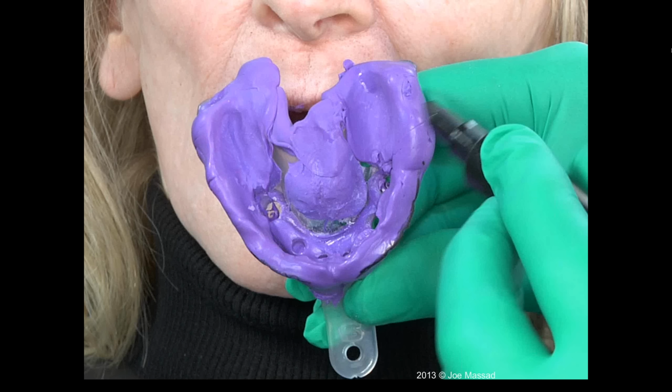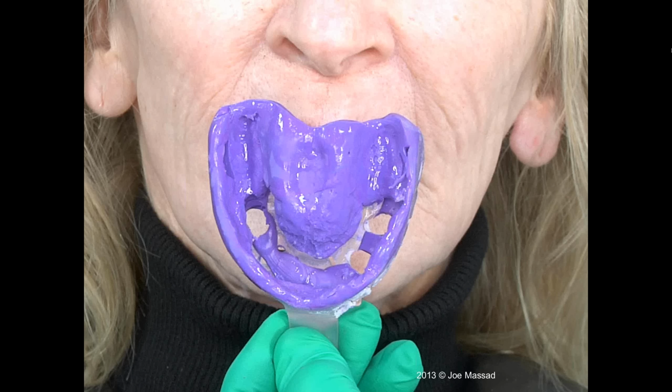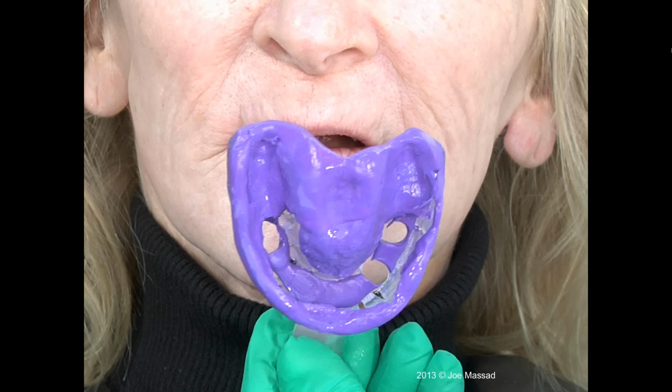The final wash will be done in a medium to light viscosity, except directly opposite the implants, I will actually inject this very extra rigid material into the tray to support the analogs at the time of pouring up the model. And you're going to see this. So I'm injecting the extra rigid directly opposite the implant copings.